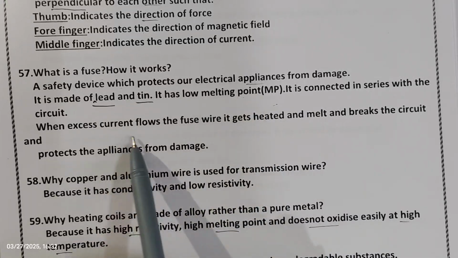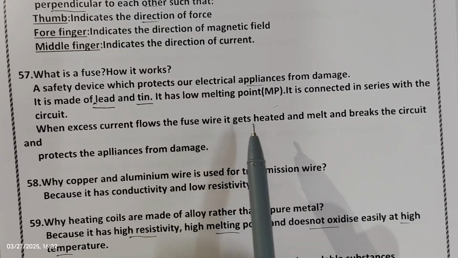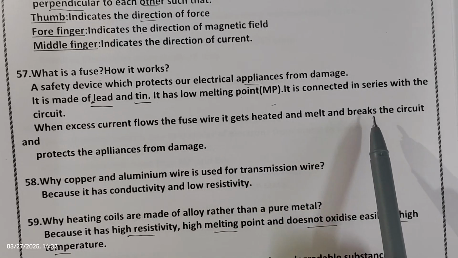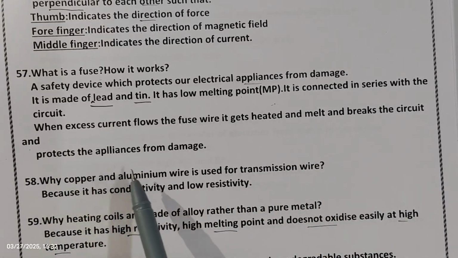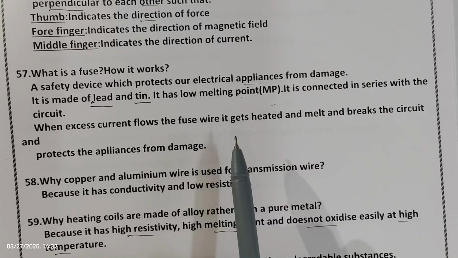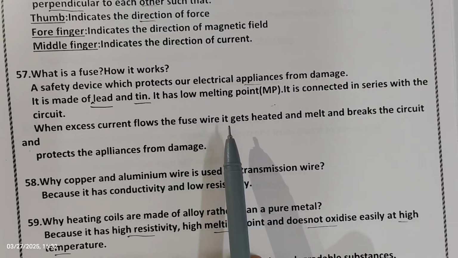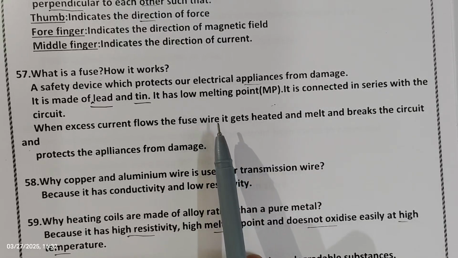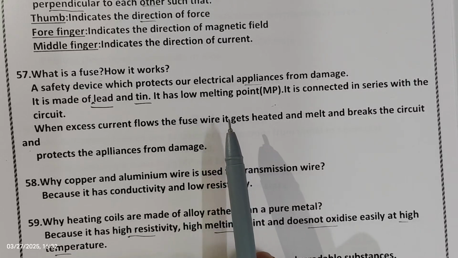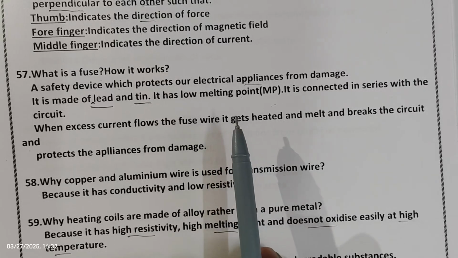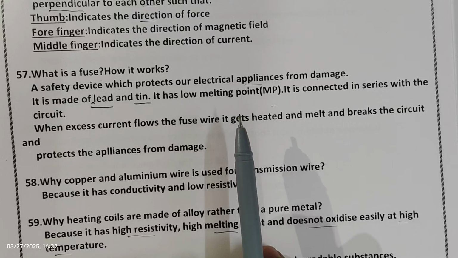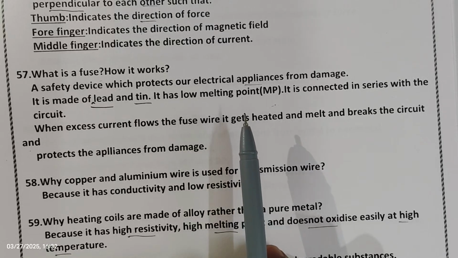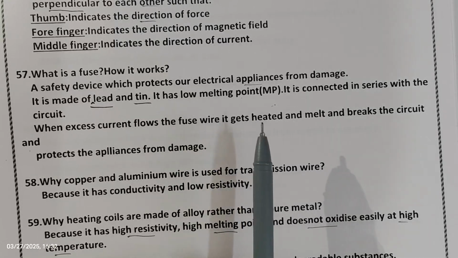So when excess current flows, the fuse wire gets heated and melts and breaks the circuit and protects the appliances from damage. So the fuse is to protect the electrical appliances from damage. When there is excess flow of current through the circuit, this fuse melts and breaks the circuit so that it protects the electrical appliances.